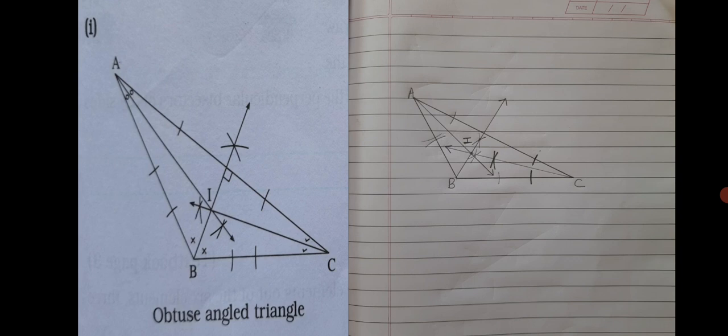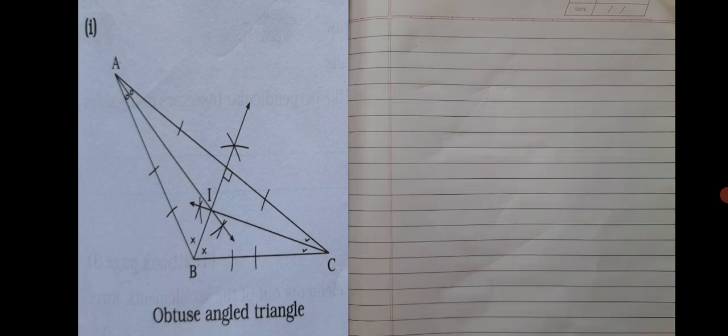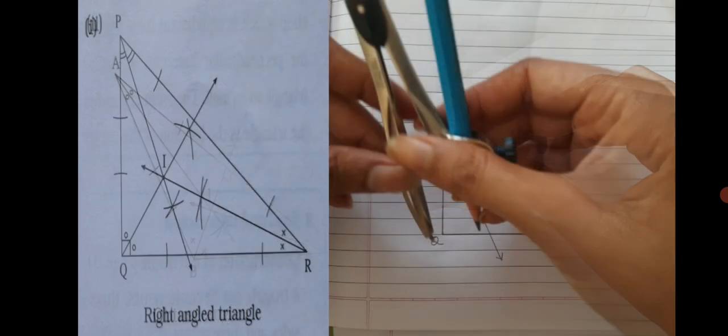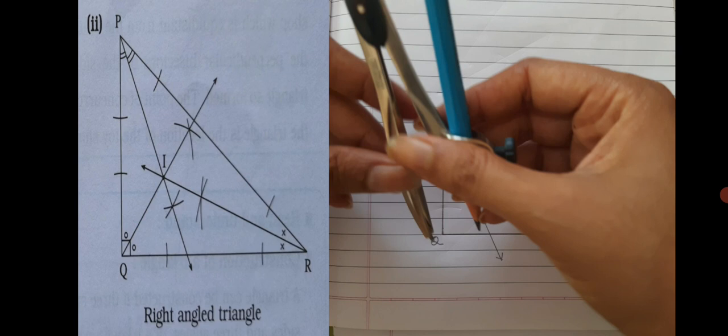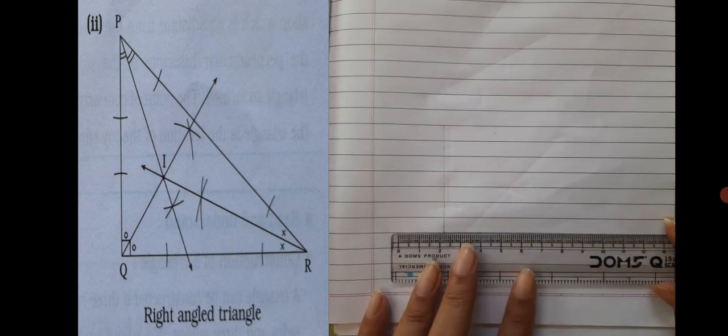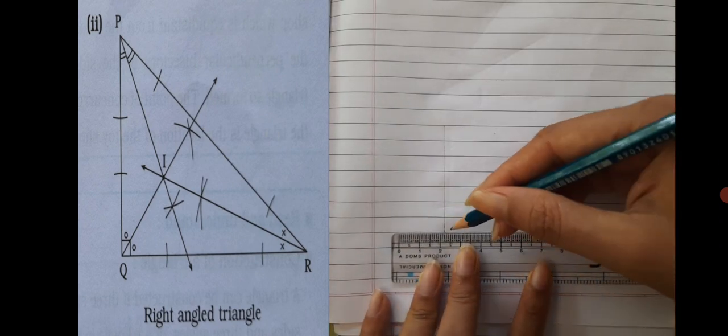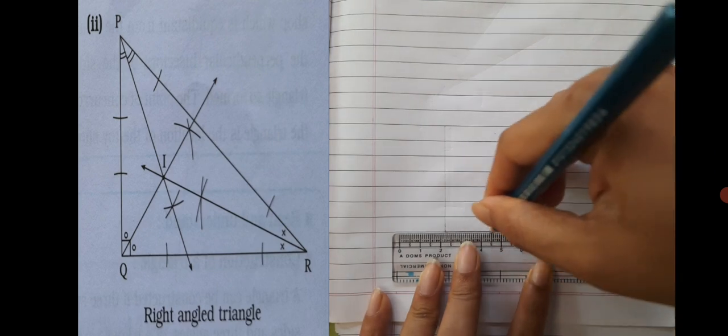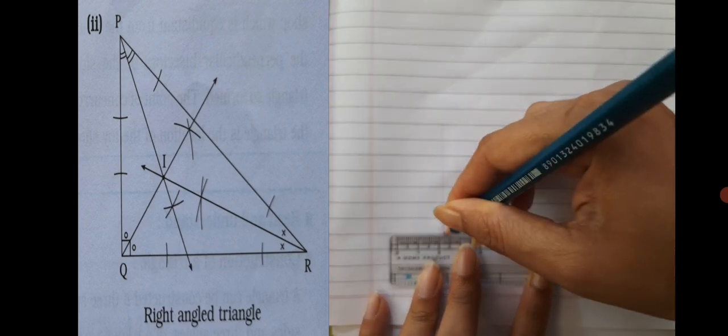Okay. Now let's see right angle triangle. So in the same question, we have to now draw angle bisectors of a right angle triangle. For this, we will have to first draw a right angle triangle with the help of a scale and a protractor.